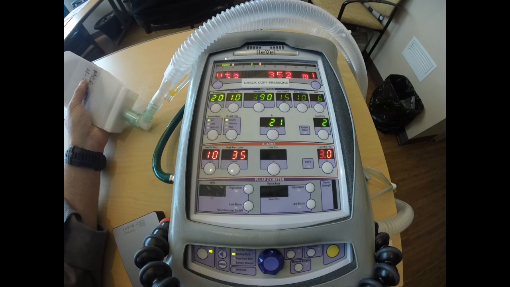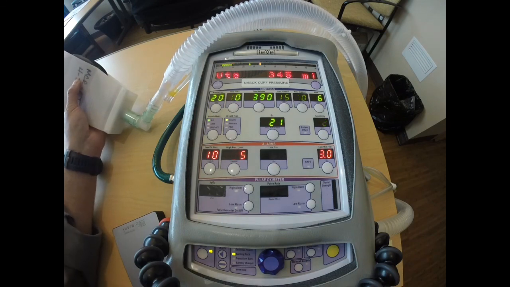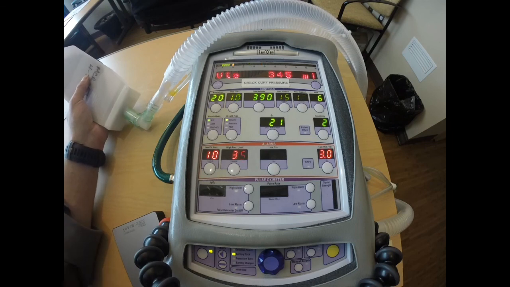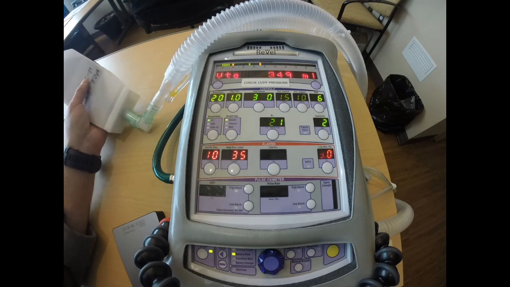You guys, this was an example of how to use pressure regulated volume control on a critically ill or injured patient, and how to care for a patient who triggers the volume limited alarm.